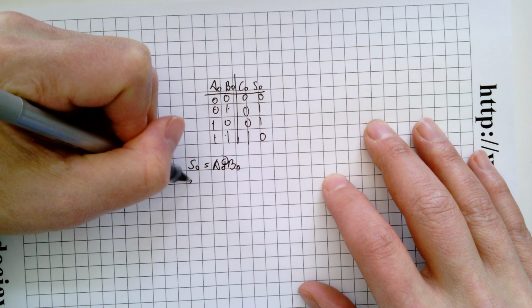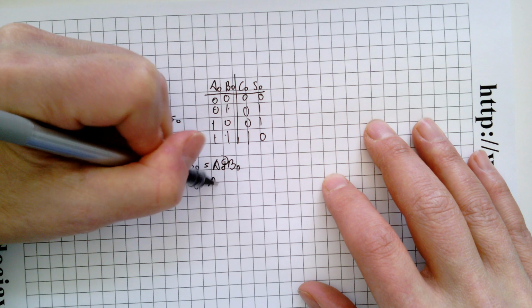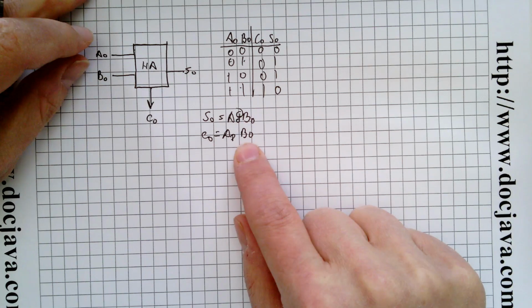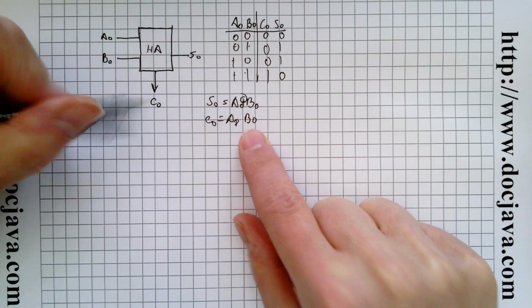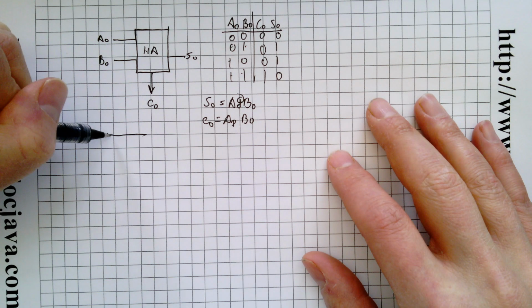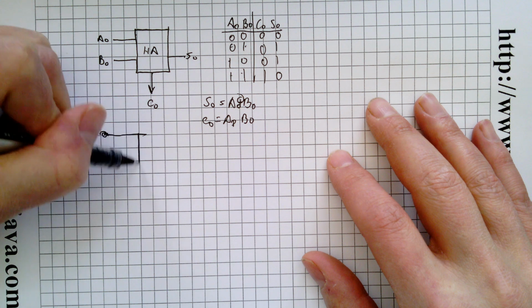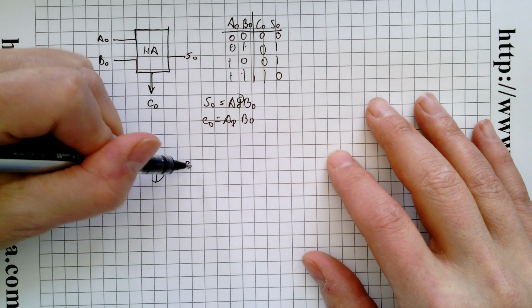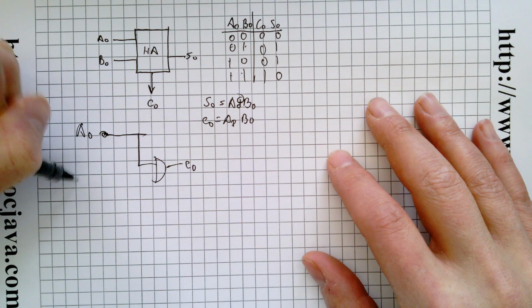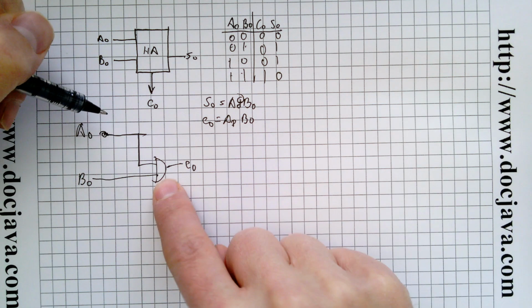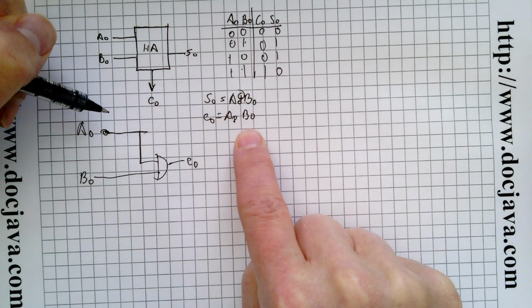Carry out is equal to A0, B0. And what you see here is carry out equals A0, B0.